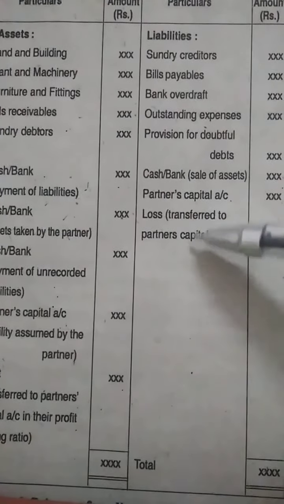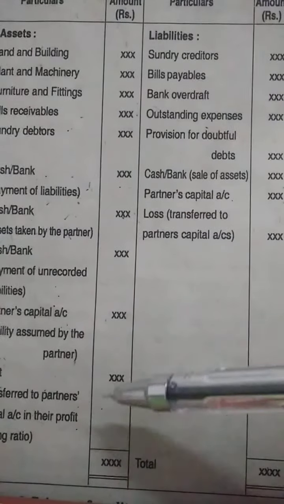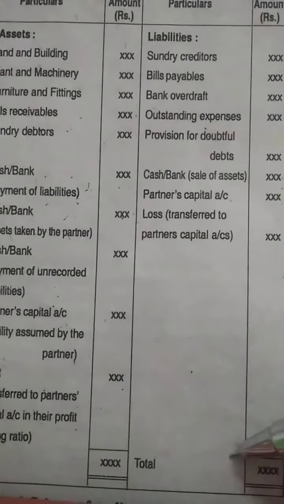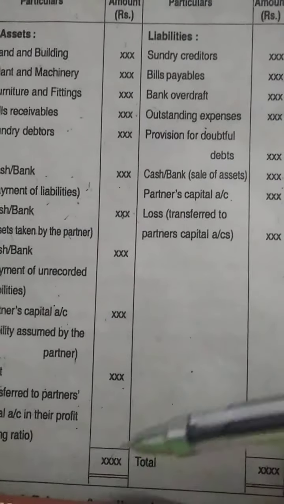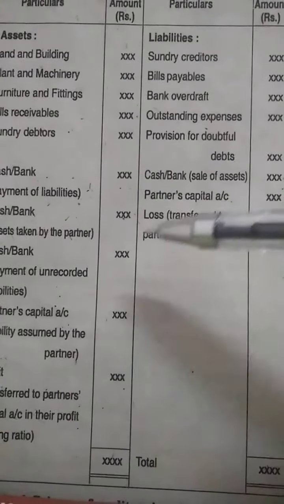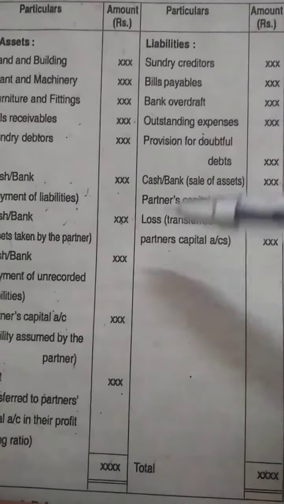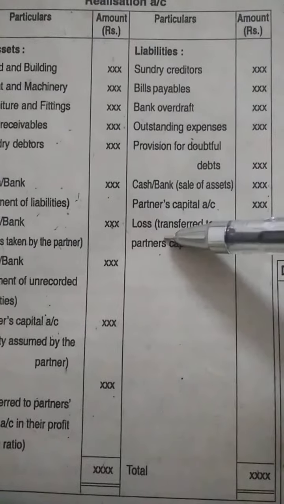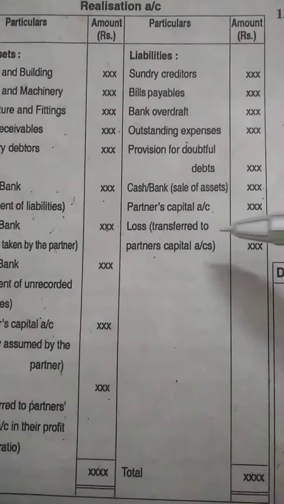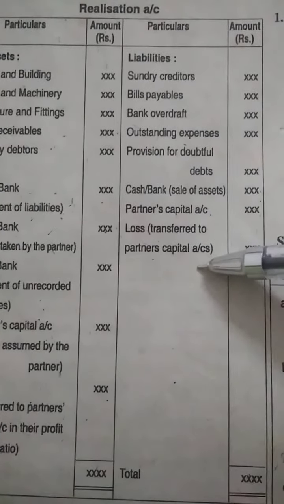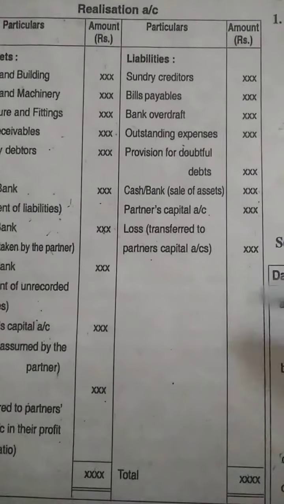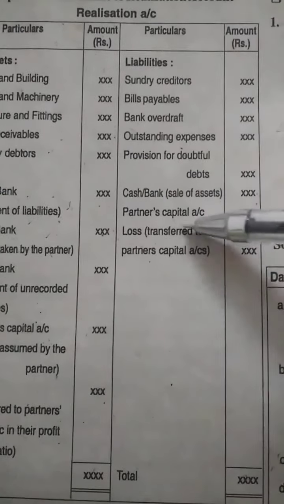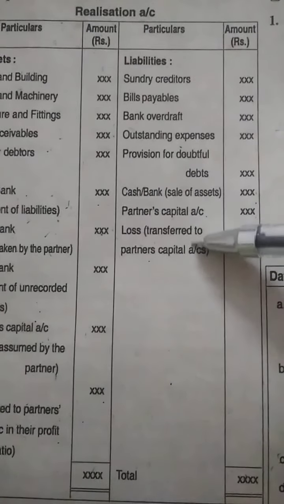And here, in case the debit side has the excess balance, suppose the debit side is more than the credit side, then the debit side total we will write on both sides and we will get a loss here. And we call that loss realization loss. This realization loss will be transferred to all partners' capital accounts in their profit sharing ratio. The total of the loss we can show in the outer column and the partners' capital accounts we can show separately here in the inner column.